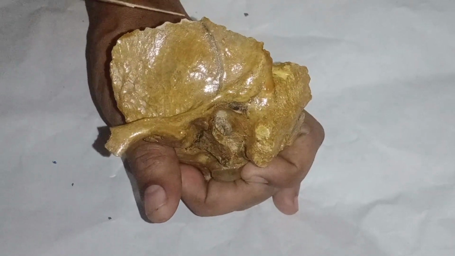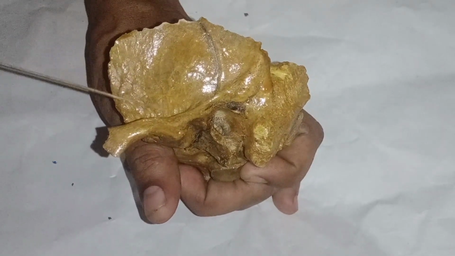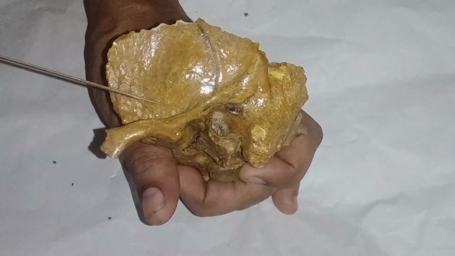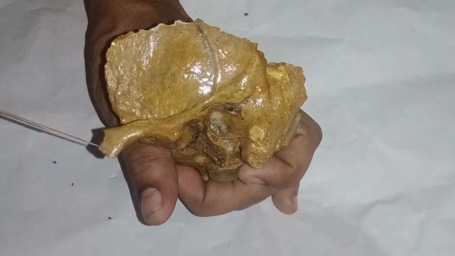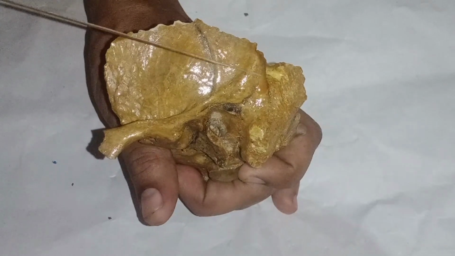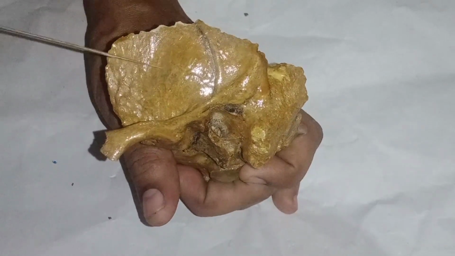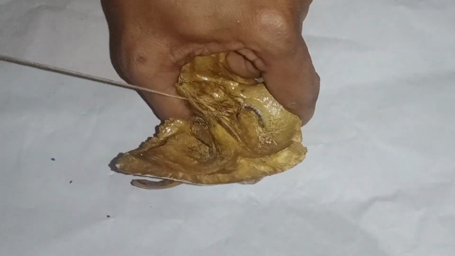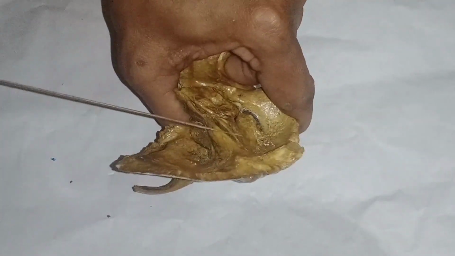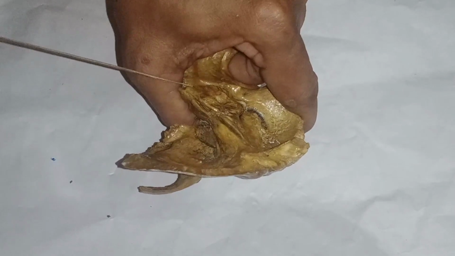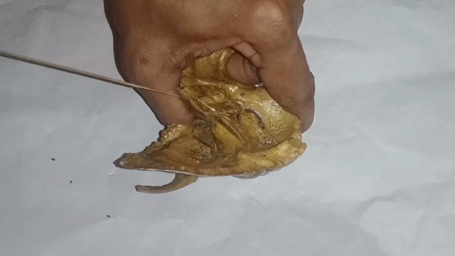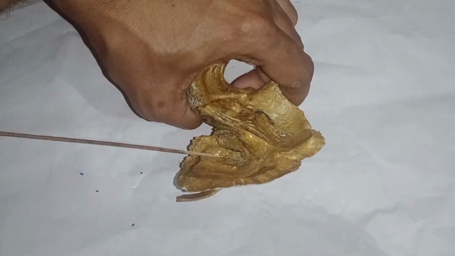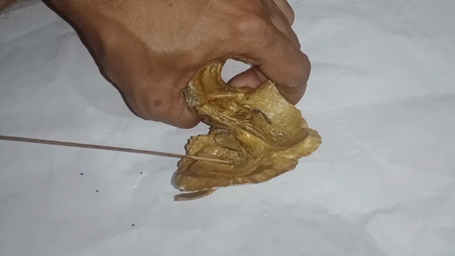Determination of side can be done by 3 points. The zygomatic process present in the external surface is directed anteriorly. The squamous part, which is like a thin plate, is directed superiorly. The petrous part of the temporal bone is directed forwards and medially. Therefore, this bone belongs to the left side.